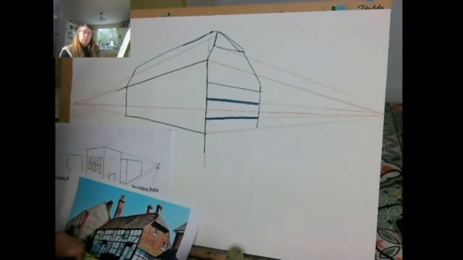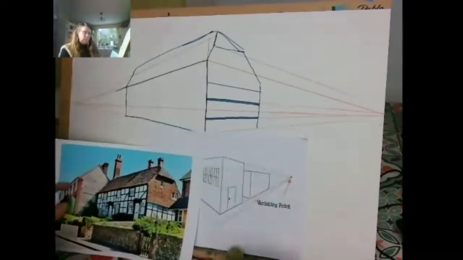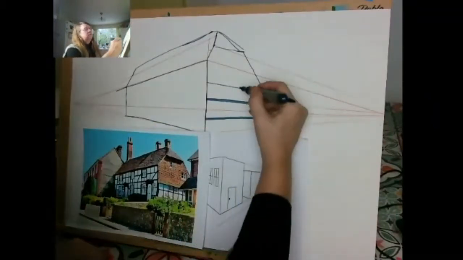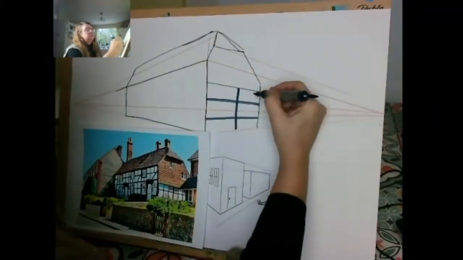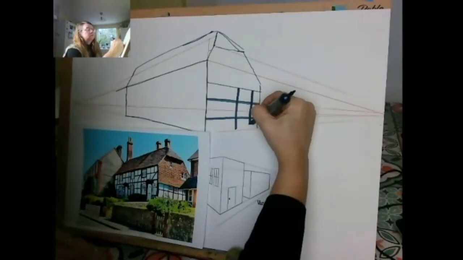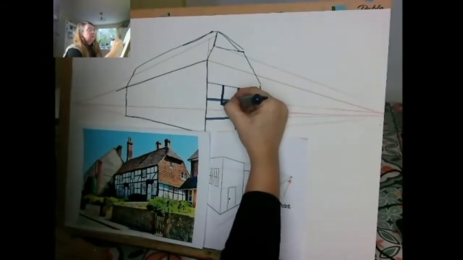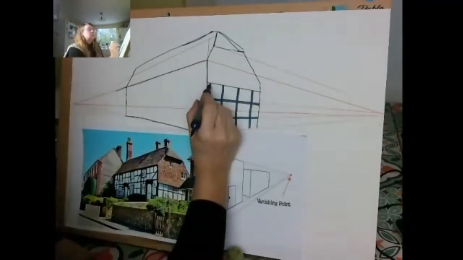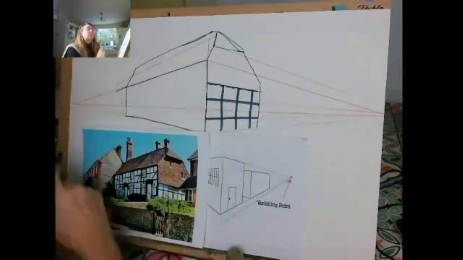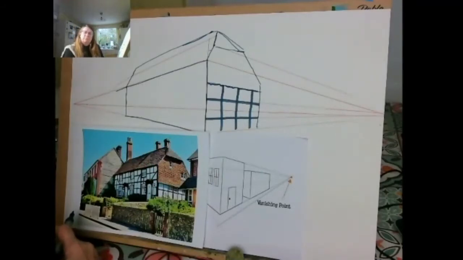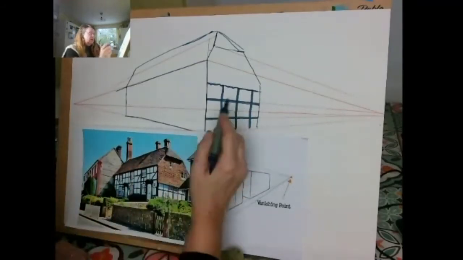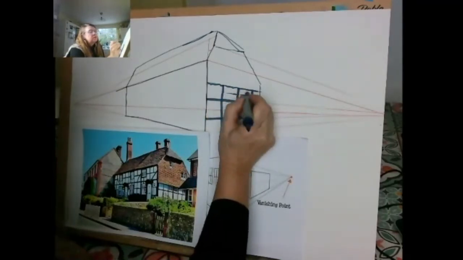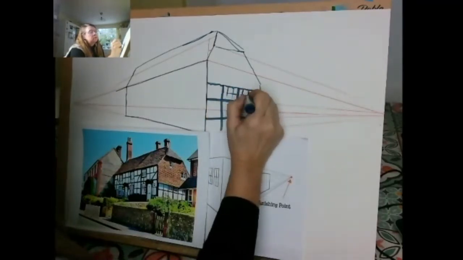Okay, and then you have the bits that go downwards. I'm just using a nice big fat pen. And being handmade, they're a little bit wiggly. And then within here, you've got the windows. And again, the little lintels of the windows will also correspond to that vanishing point.